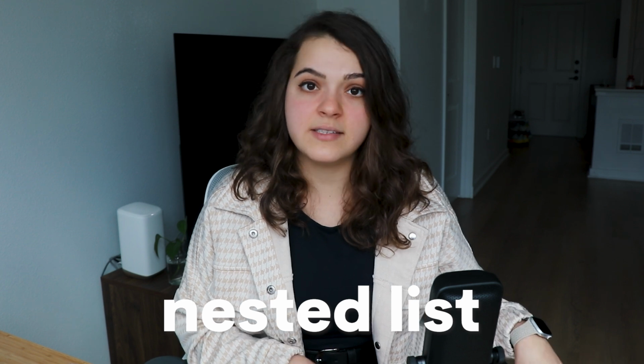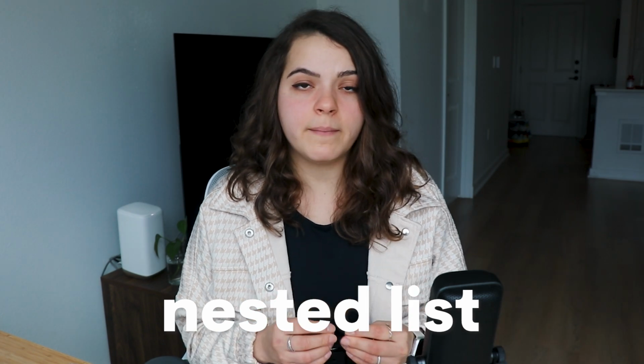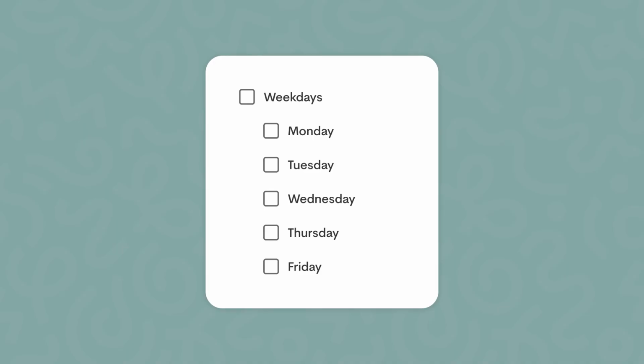Nested checkbox list. This is when a parent checkbox controls a group of children checkboxes. So the expected behavior is that by selecting the parent checkbox, all the children are automatically going to be selected. Usually, when some of the children are selected, but not all of them, the parent checkbox enters an intermediate state, usually shown with a dash instead of a check mark.